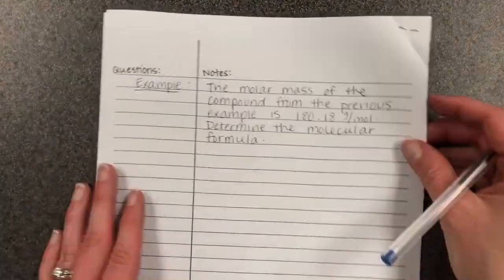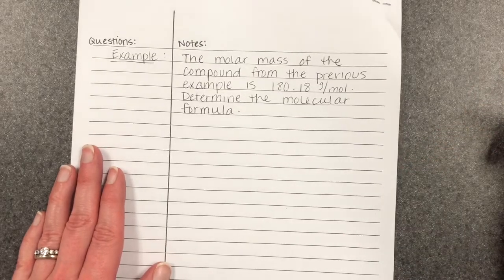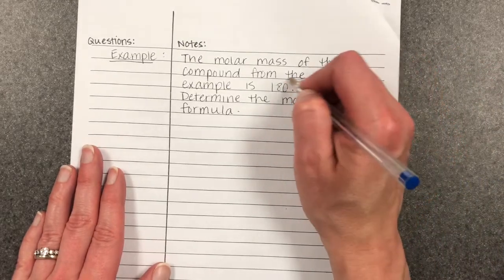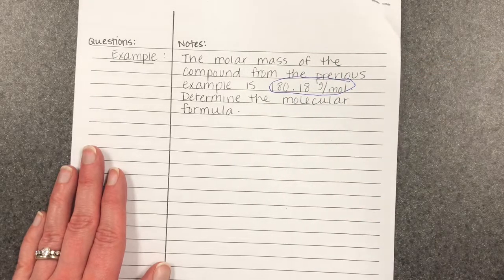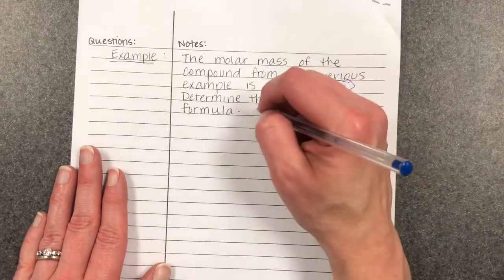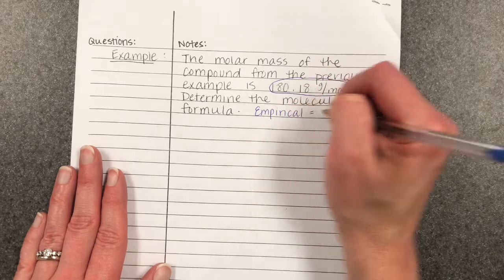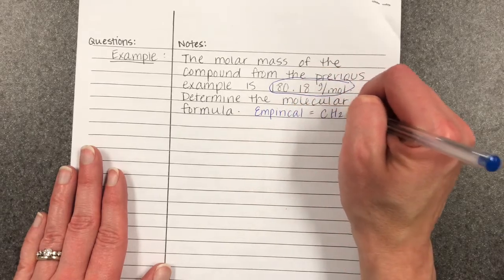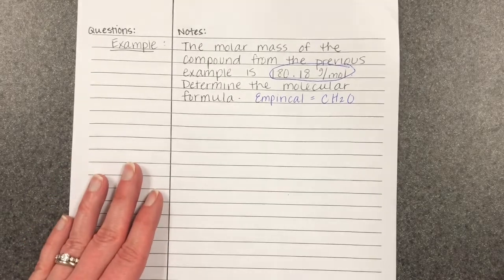So on the next page we have an example. The molar mass of the compound from the previous example, so the real molar mass of this molecule, is 180.18 grams per mole. That's its molar mass. Determine the molecular formula. Okay, well we know the empirical formula was CH2O. We already determined the empirical formula, so step 1 was done.